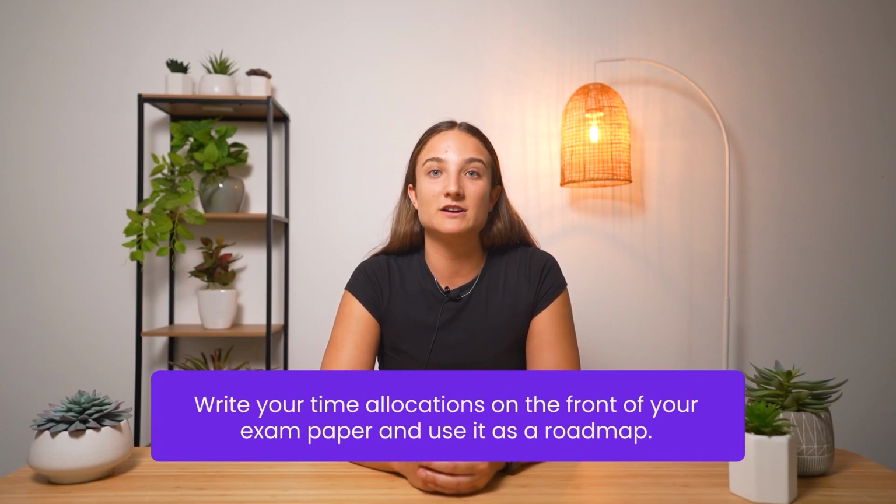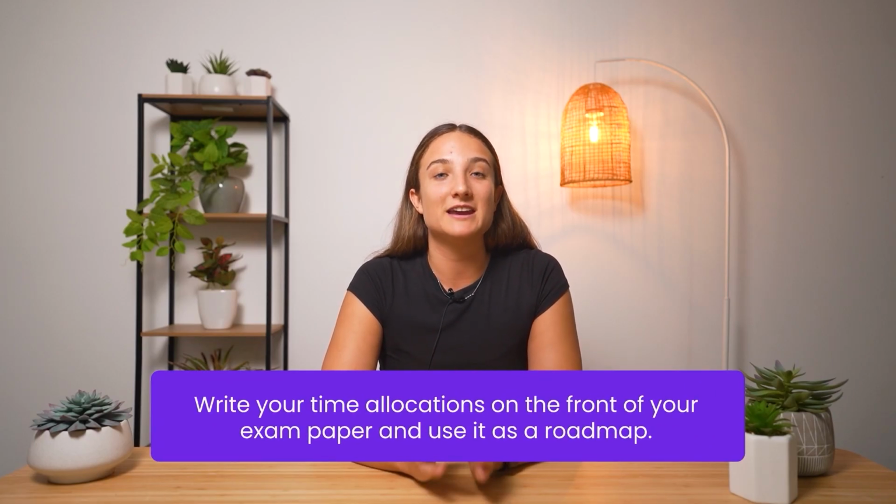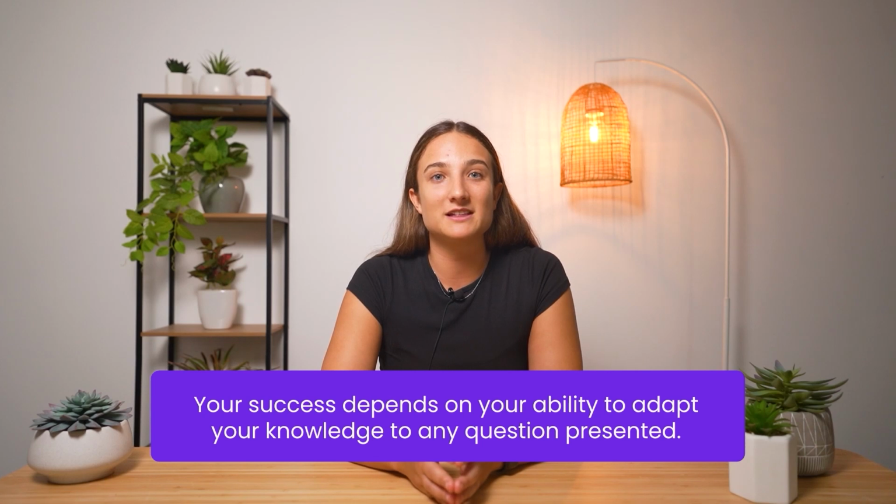When you sit down at your desk, take 3 deep breaths. Then, write your time allocations on the front of your exam paper. This becomes your roadmap for the next few hours. The HSC examiners increasingly write open-ended questions. They want to see how well you think, not how well you memorize. Your success depends on your ability to adapt your knowledge to any question they present.